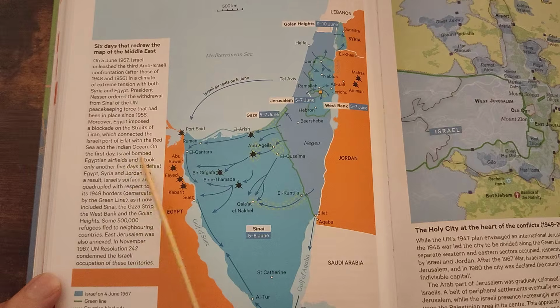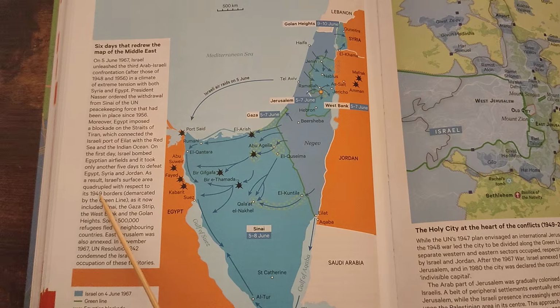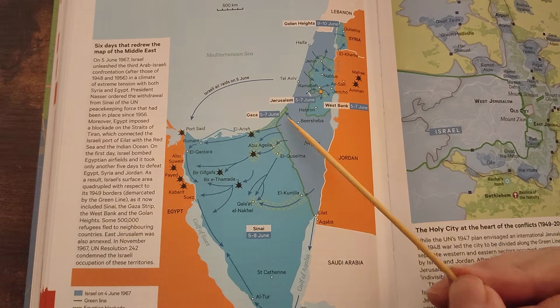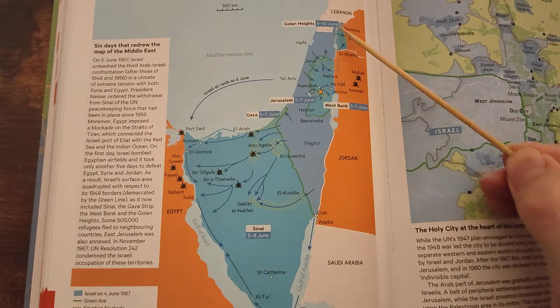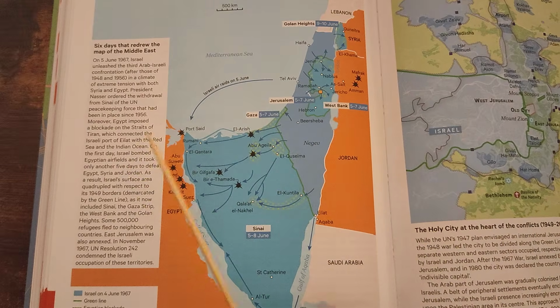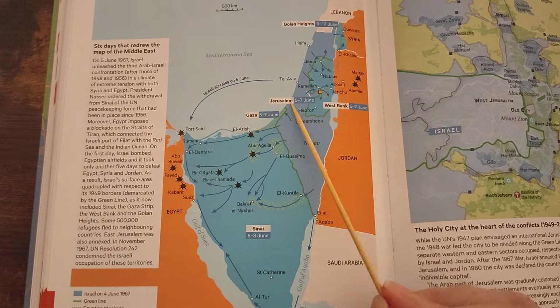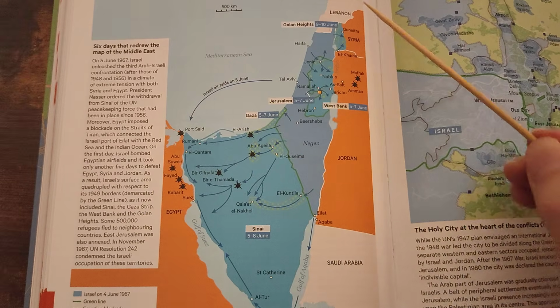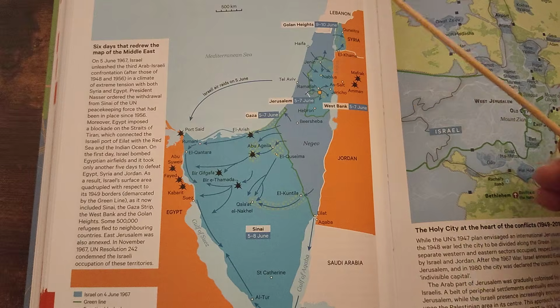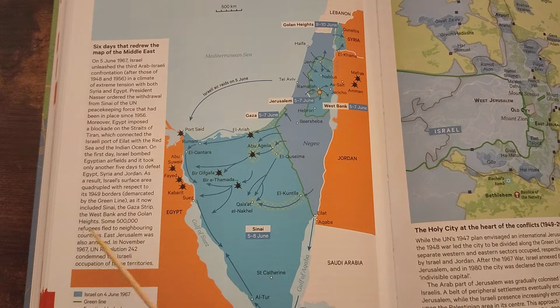and the Indian Ocean. On the first day, Israel bombed Egyptian airfields, and it took only another 5 days to defeat Egypt, Syria and Jordan. As a result, Israel's surface area quadrupled with respect to its 1949 borders, demarcated by the green line, as it now included Sinai, the Gaza Strip, and the West Bank, and the Golan Heights. Some 500,000 refugees fled to neighbouring countries. East Jerusalem was also annexed. In November 1967, UN Resolution 242 condemned the Israeli occupation of these territories.